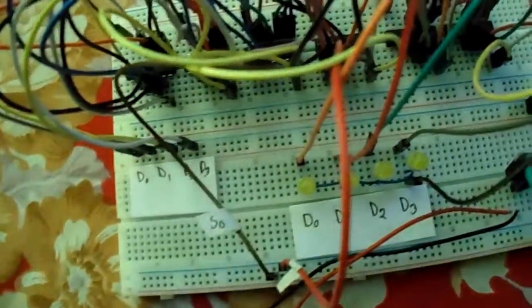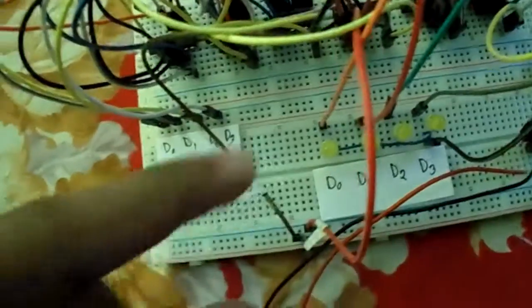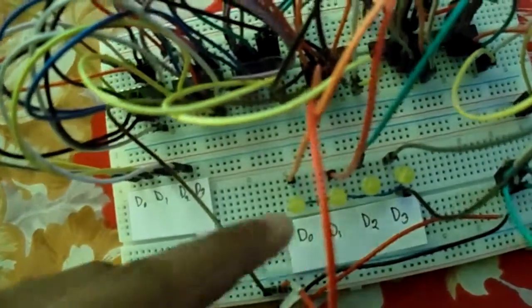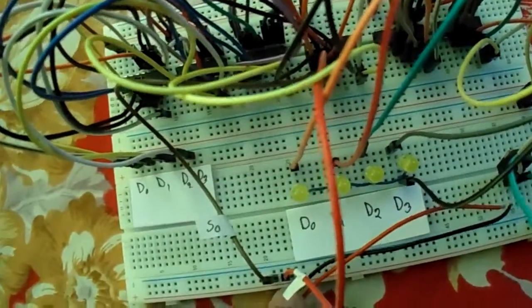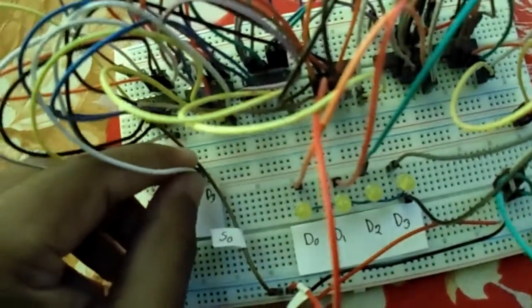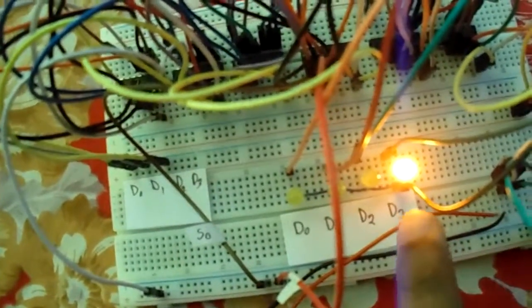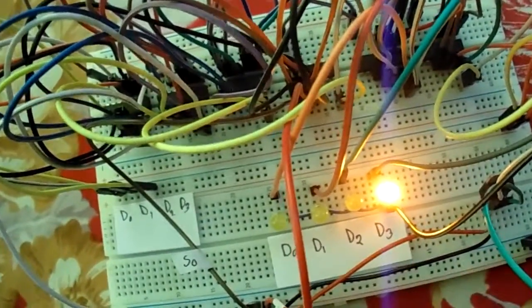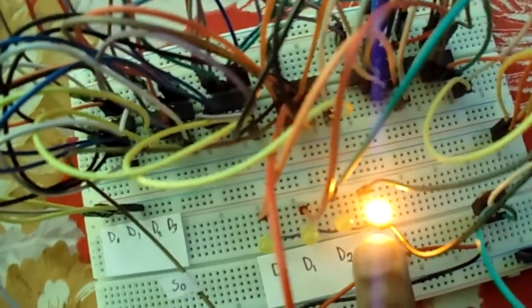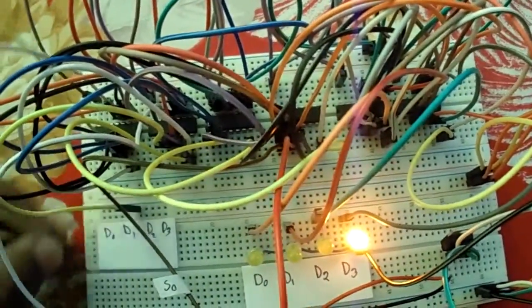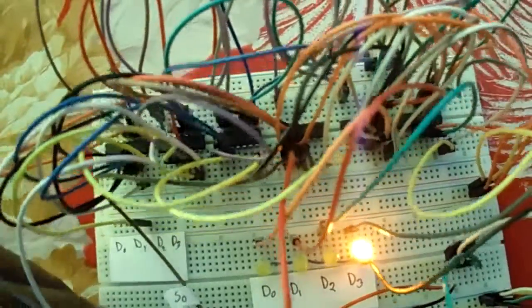And if I want to pass data 3, then I need to give input in the selector pins as 1 1. So now if I pass any data from data 3, then the demask, or the recipient, will receive data 3, and any other data will not be received.